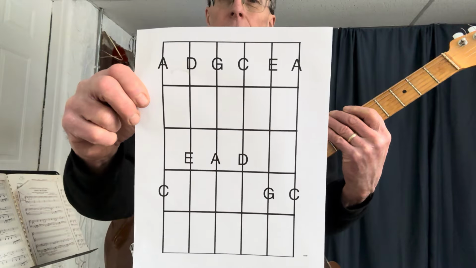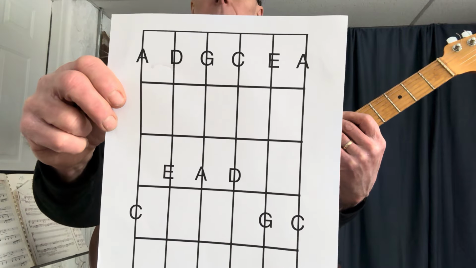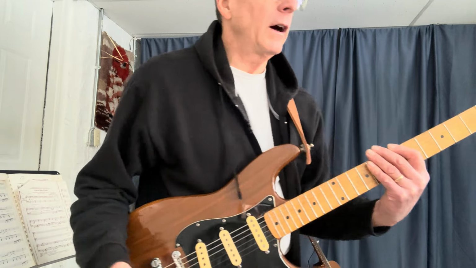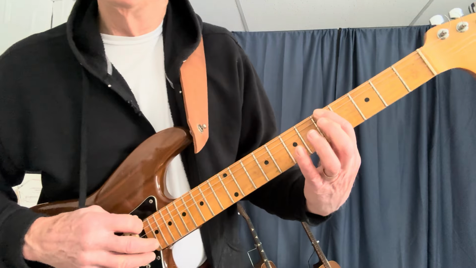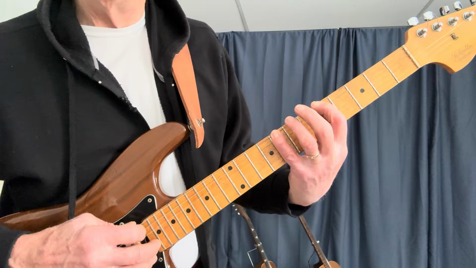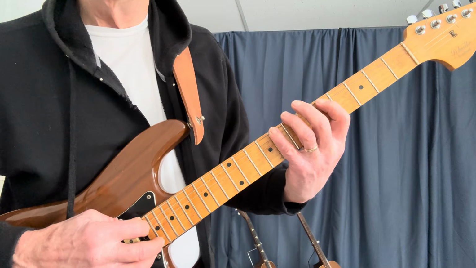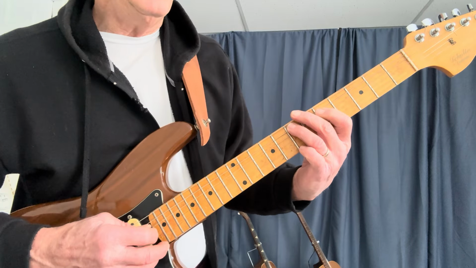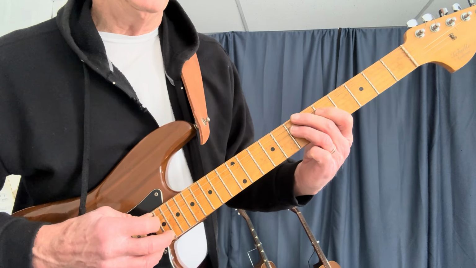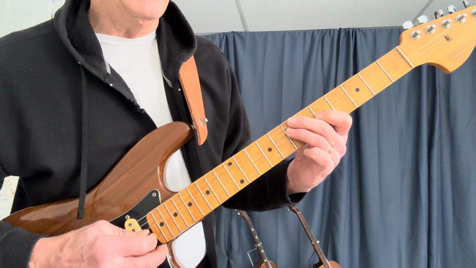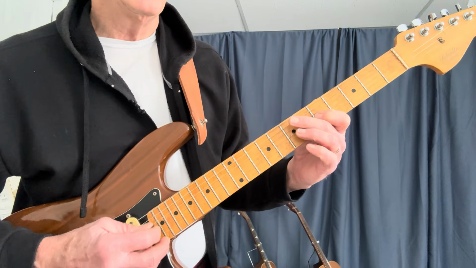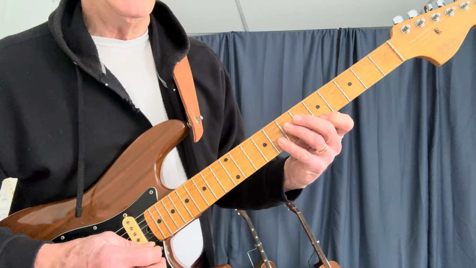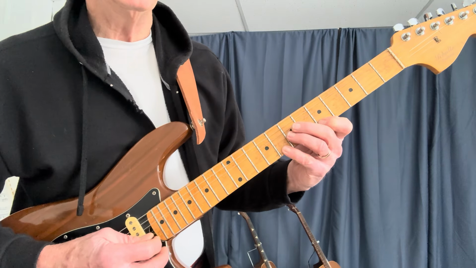So if you don't have a picture of this, take a picture right now so that you know what we're doing. We're at fret 5, A minor pentatonic. We're playing sequence 1, 2, 1. A, C, A, C, D, C, D, E, D, E, G, E, G, A, G, A, C, A, C, D, C, D, E, D, E, G, E, G, A, G, A, C, E.